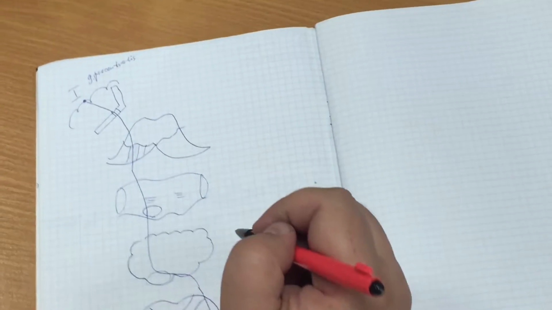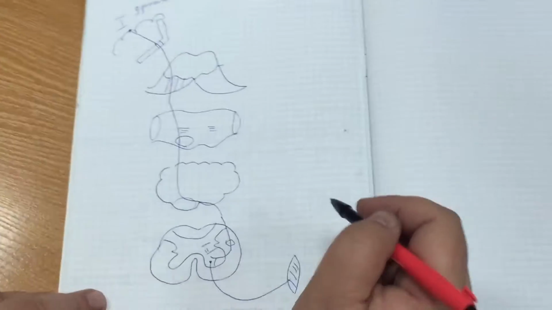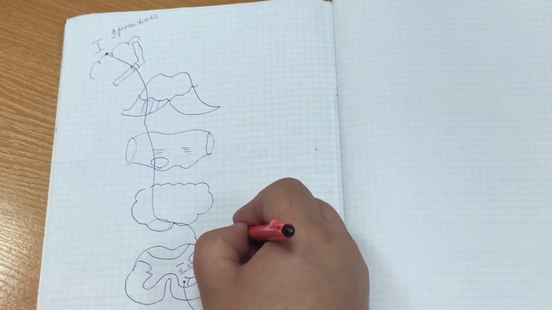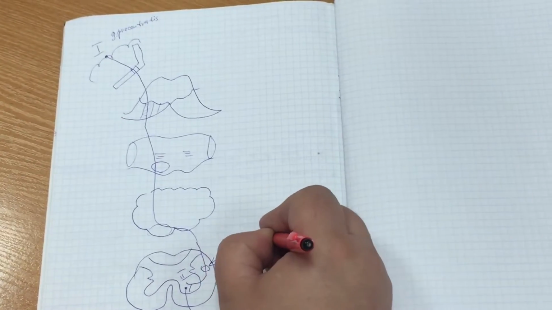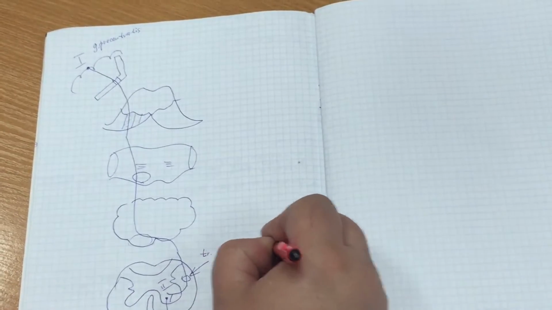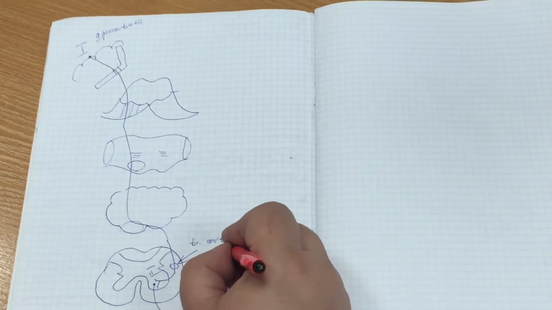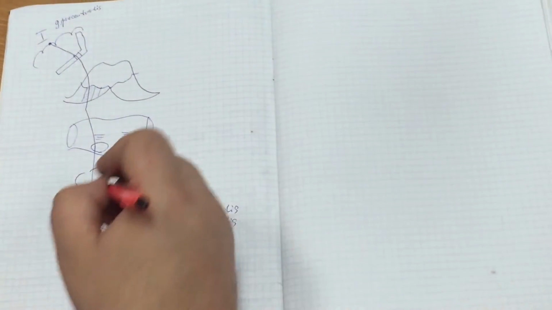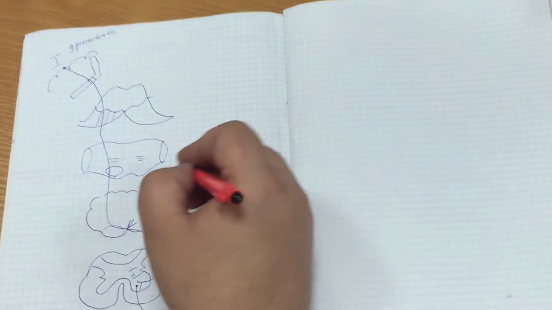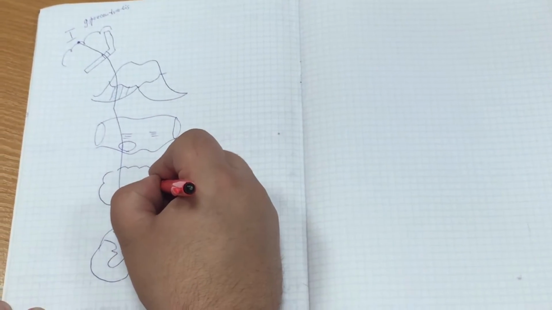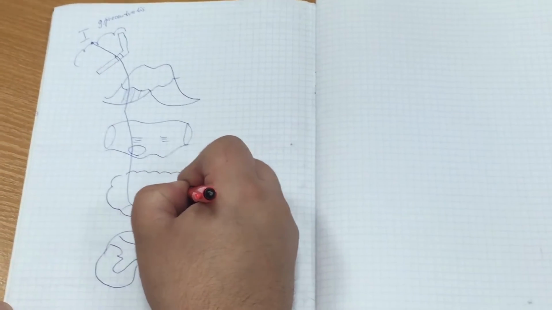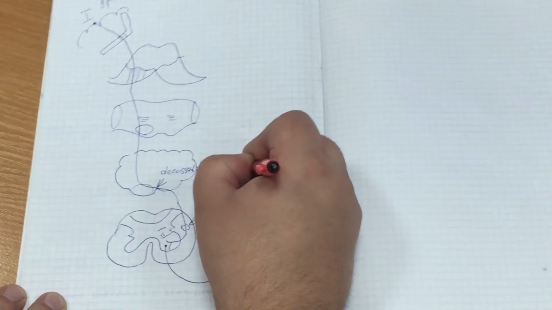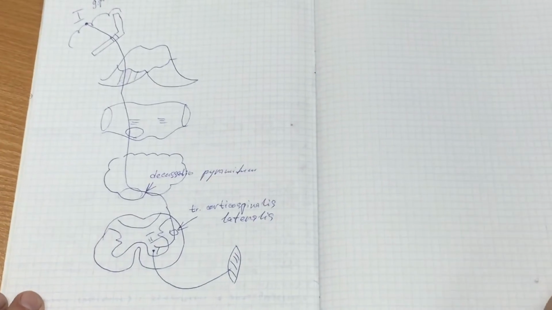The name of this tract is tractus corticospinalis lateralis, and this tract goes to the opposite side through the decussatio pyramidum. That is all.